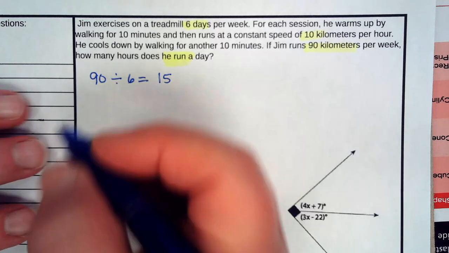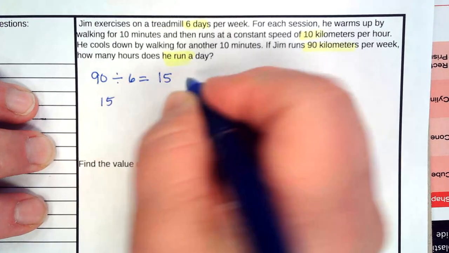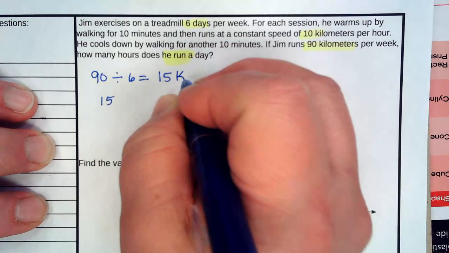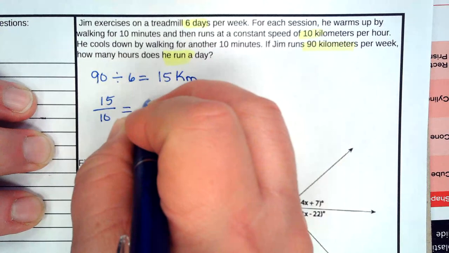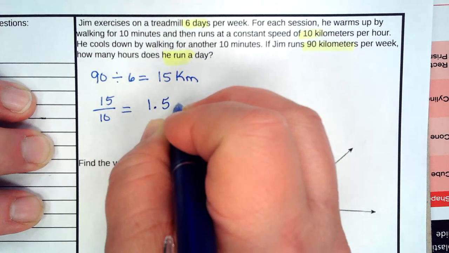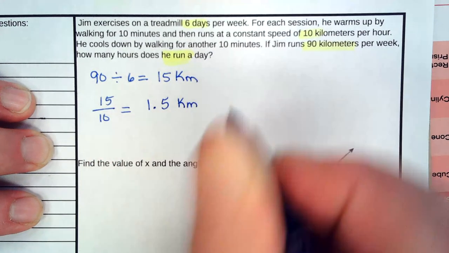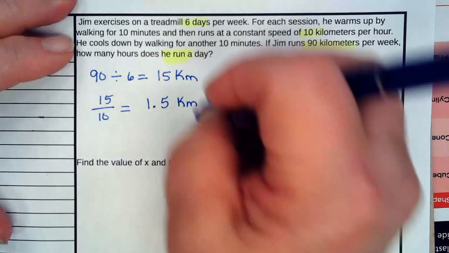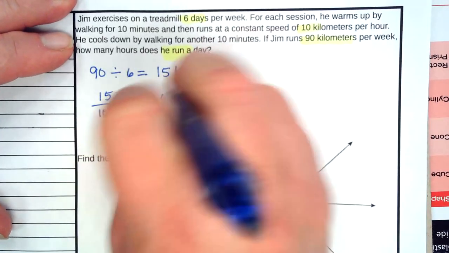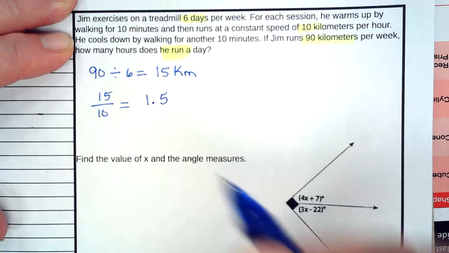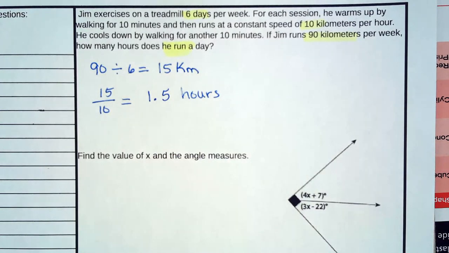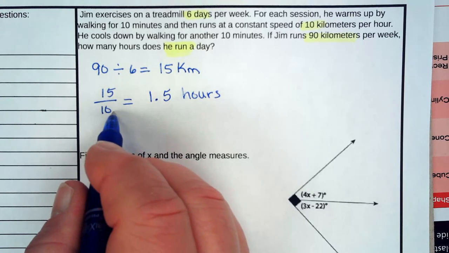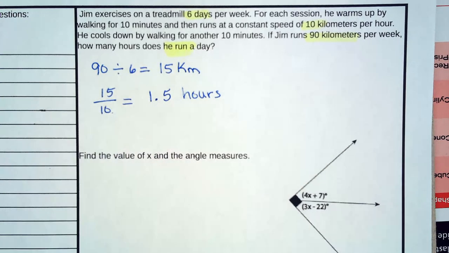So next I'm going to take my 15 and divide it by the 10 per hour he does, and I get 1.5 hours. Because this is kilometers per hour, the kilometers will cancel out.